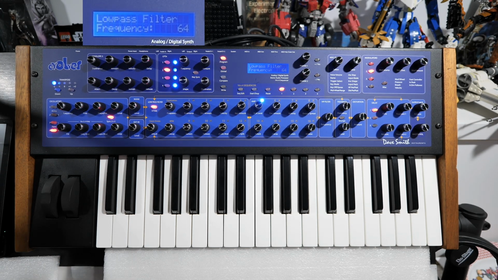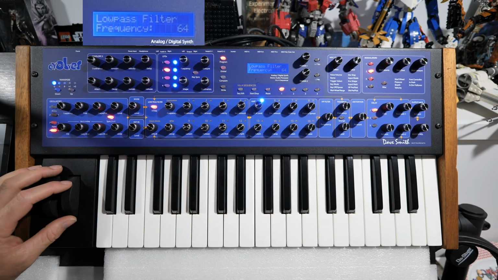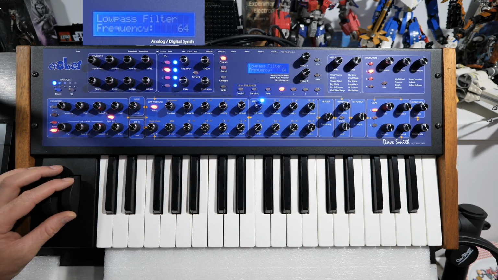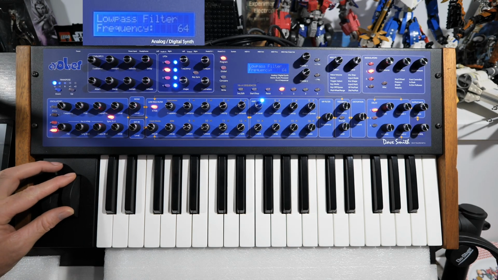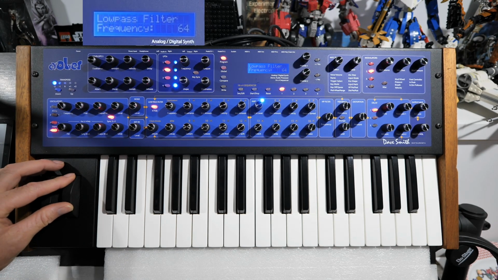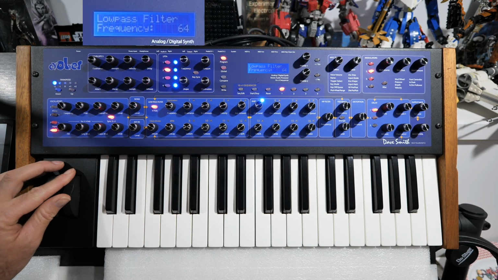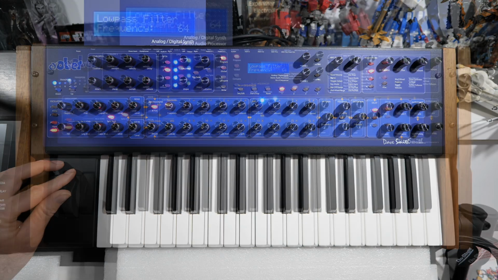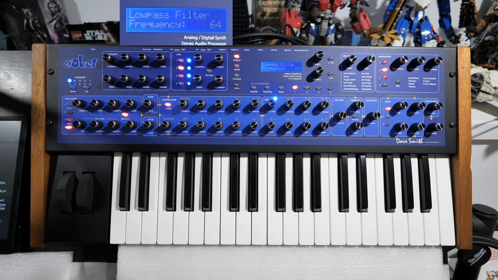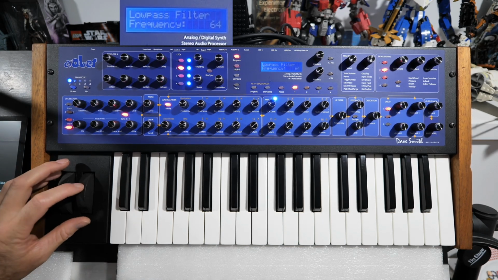So one other thing that I'm going to do, let's just test with the Ghost and see how we're sounding. Haha, note to self, check the battery in the camera, sorry.